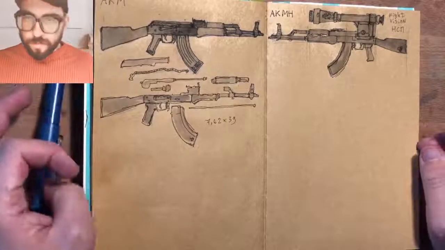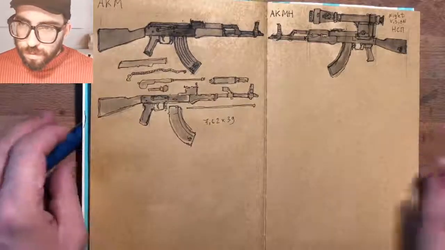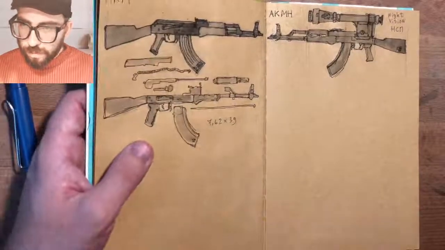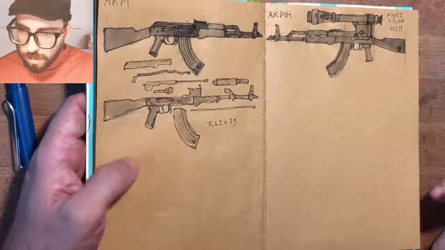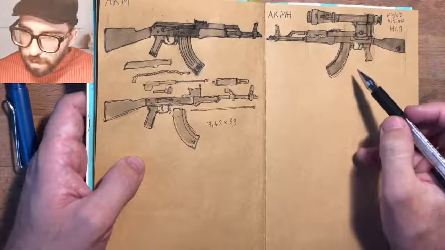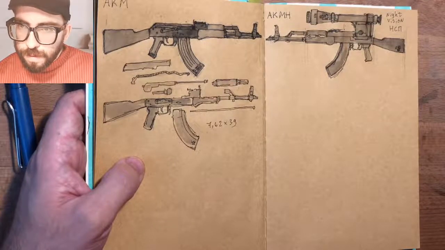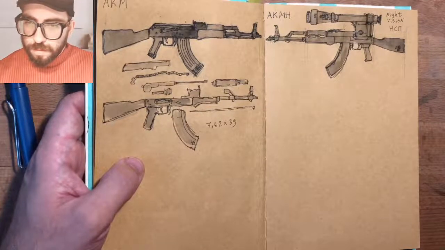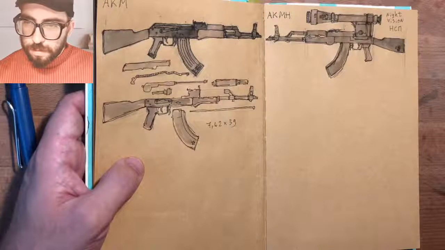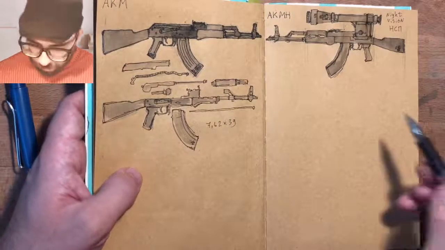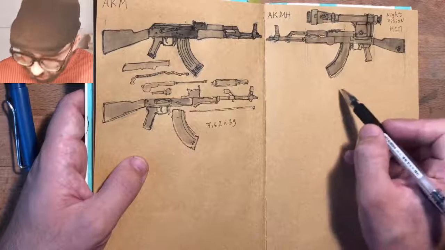And also there is a version with a foldable back.